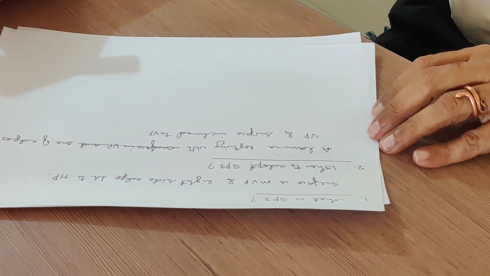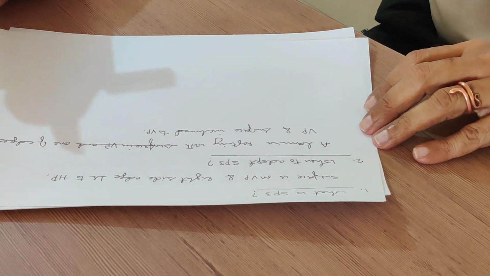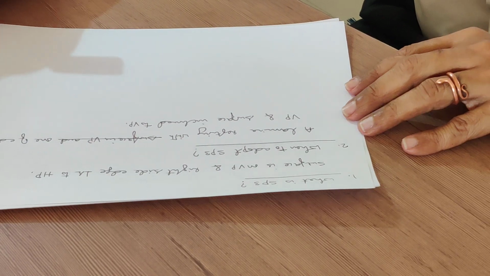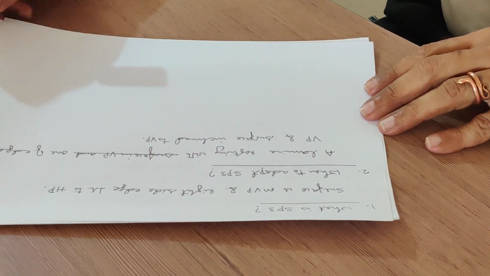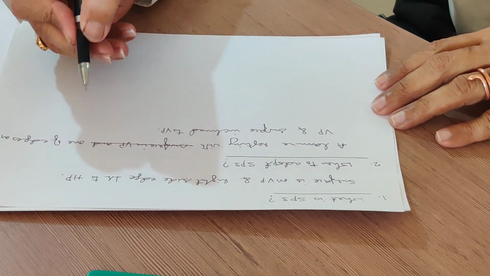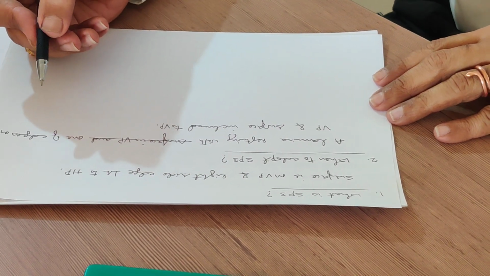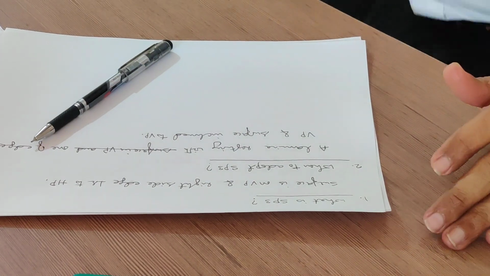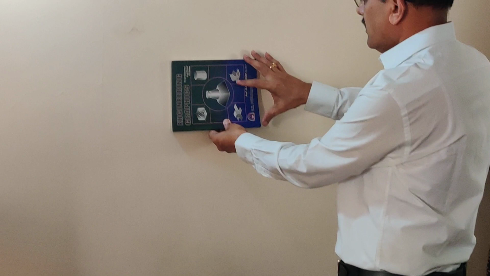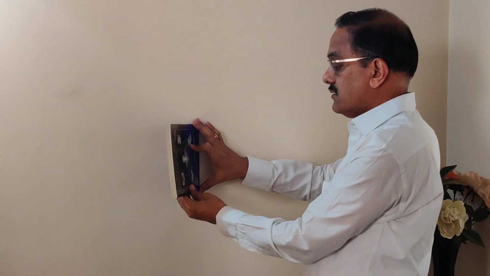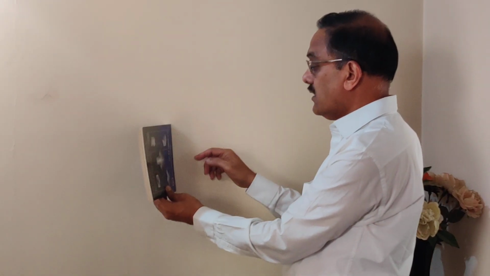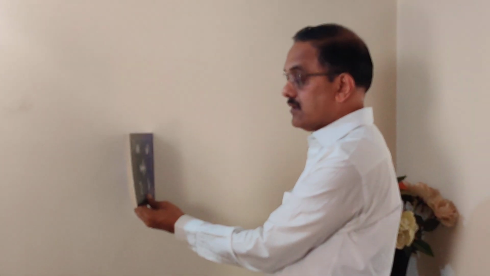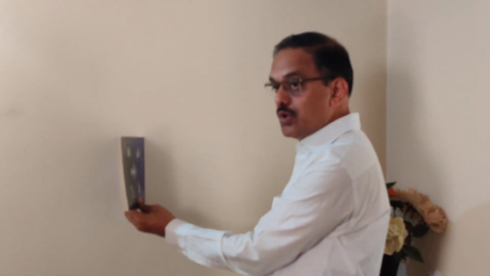I repeat once again, when do you adopt SP3? When this is the condition given in the problem. The condition should be a lamina resting with one of its edges on VP and surface inclined to VP. That means it is like this. It's like this. This edge is in VP and the surface is made inclined to VP. When this is the condition given to you, you should adopt SP3.